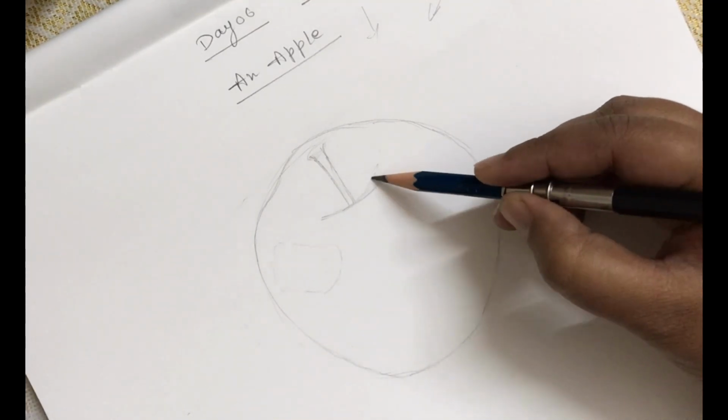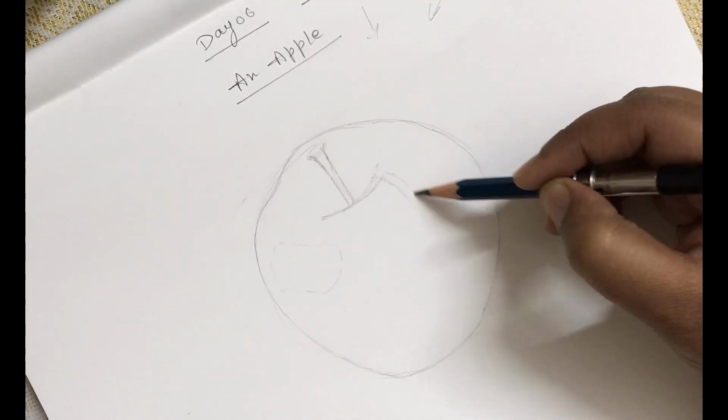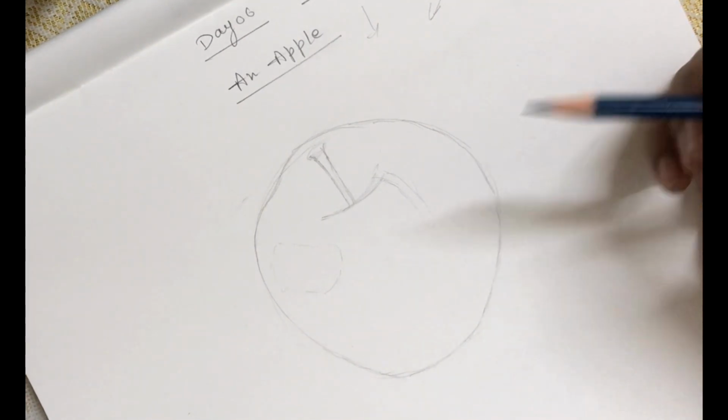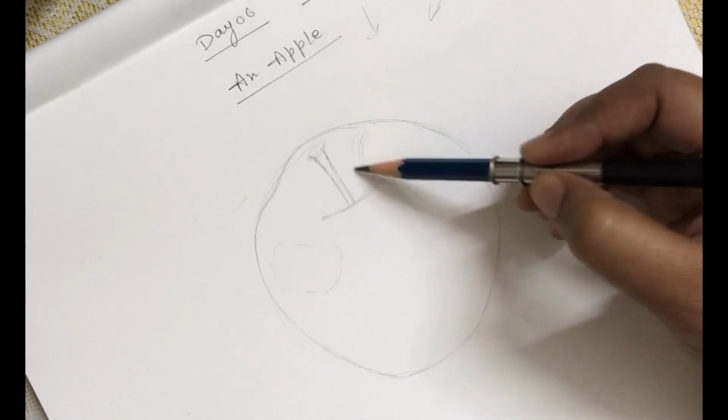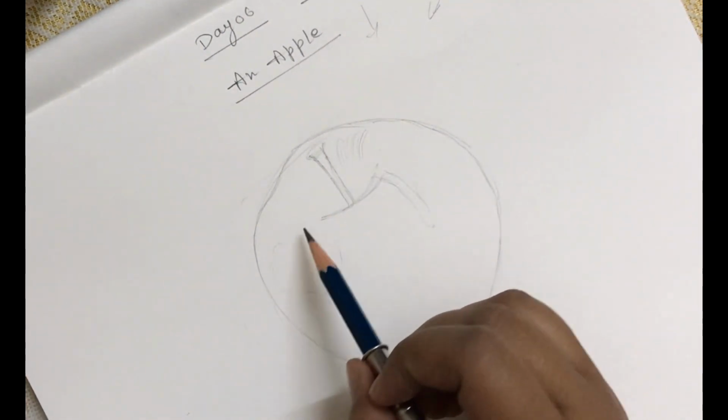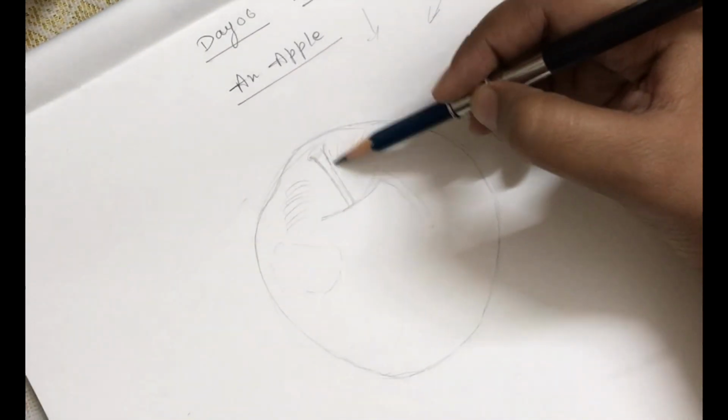So now I'm marking here some area which is going to be highlights. So I'm just creating a small shape over here so that I can remember that while shading these are the highlights and I need not to do the.